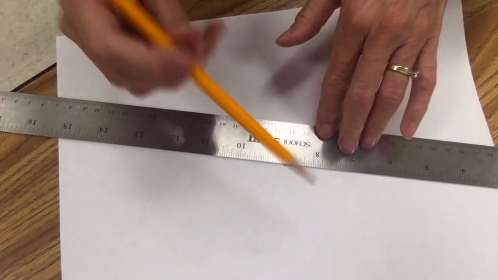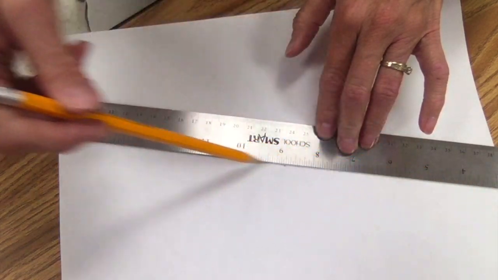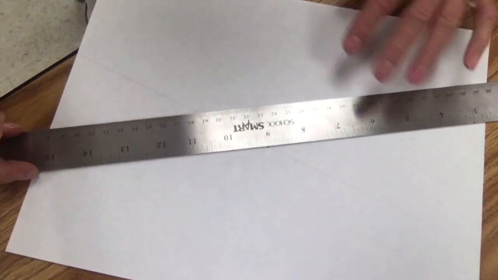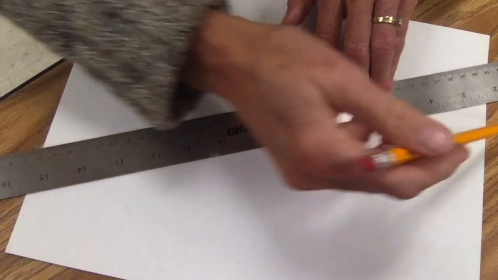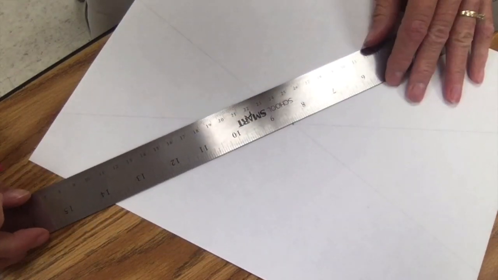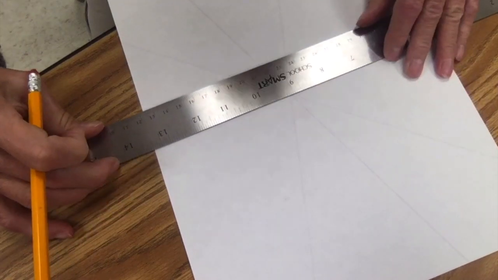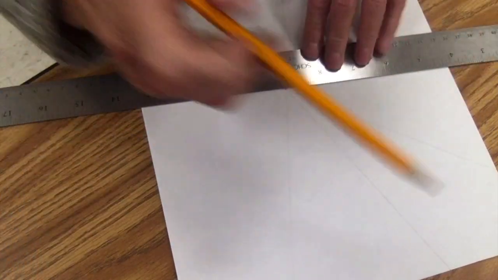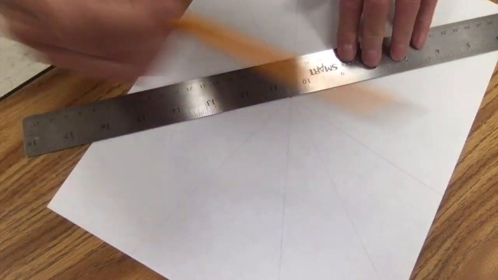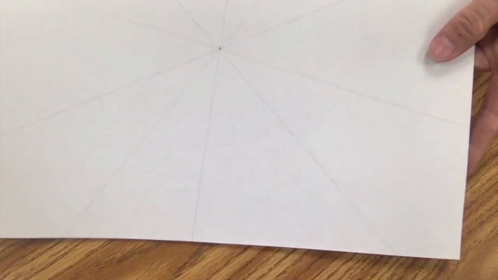So what we're going to do is I'm going to line my vanishing point up with the middle of my ruler, and I'm just going to drag my pencil across. And I'm going to do that several times. So I'm just going to go all the way across my page like that, making sure that my vanishing point is in the center of my ruler. Okay, and I'm just going to do several lines. I think I'm going to do one more. So there are all my lines. Kind of creates some pizza slices.